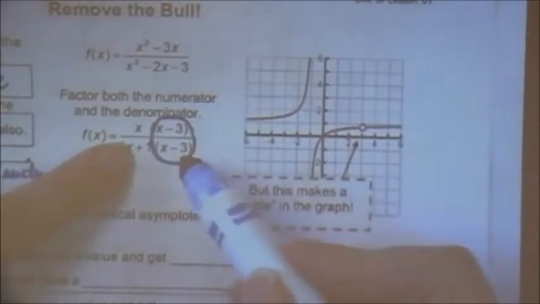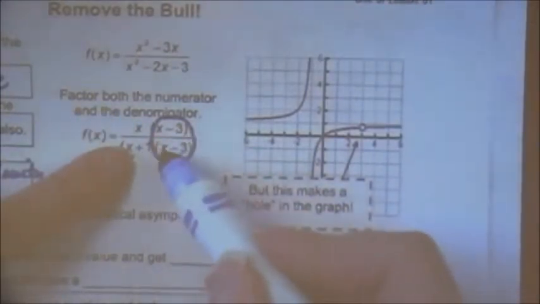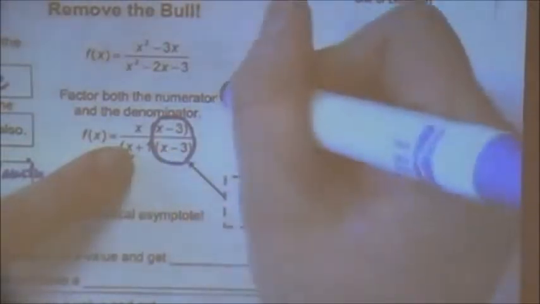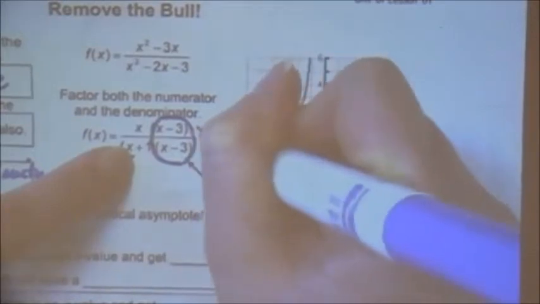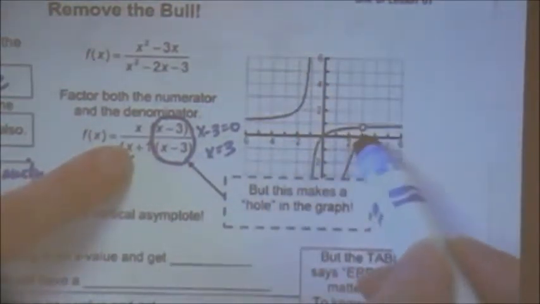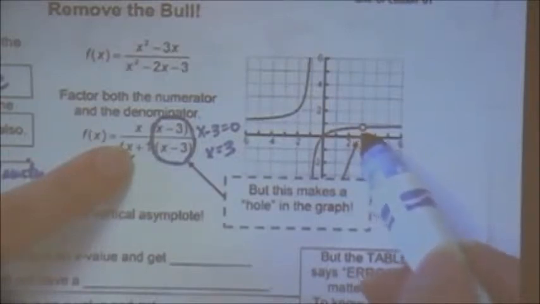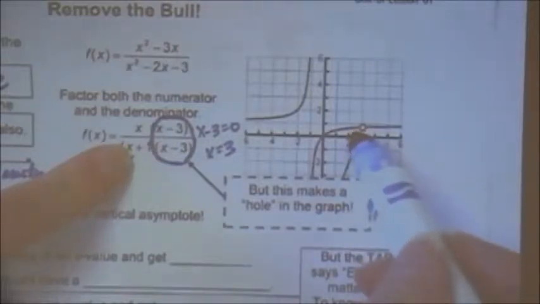This is where the hole in the graph is going to occur. So x minus 3 equals 0, so x equals 3 is where the hole occurs. And you can see here on the graph, that's where our hole is. That is our removable discontinuity. It's like a piece of the line has just been removed. So it creates a hole in the graph.